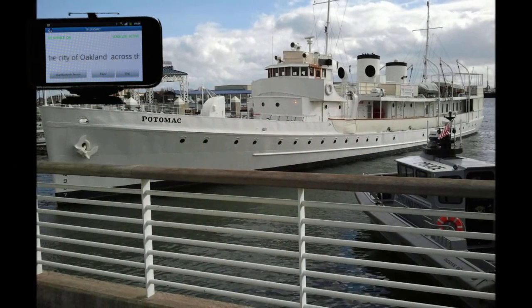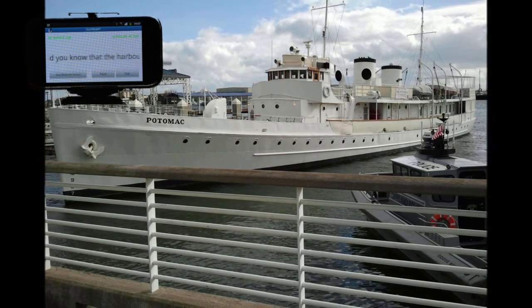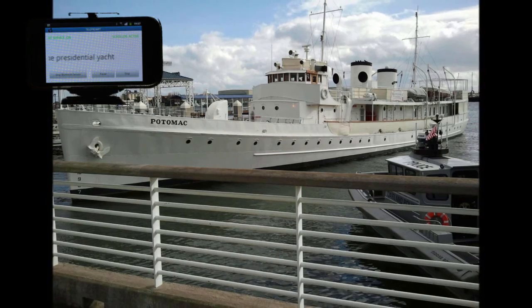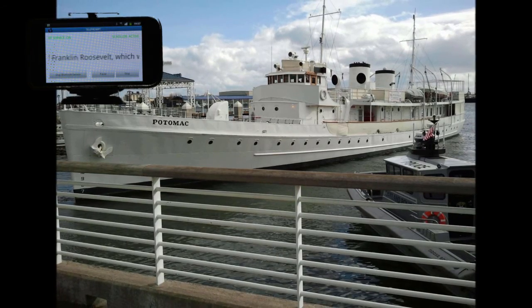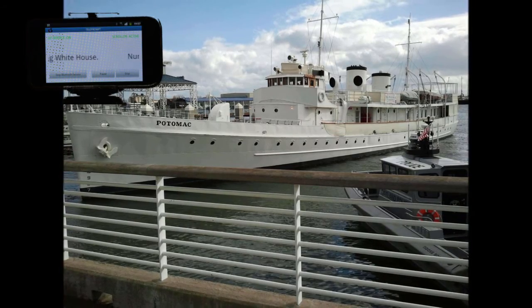First up, the city of Oakland, across the bay from San Francisco. Did you know that the harbour is home to the USS Potomac, the presidential yacht of Franklin Roosevelt, which was sometimes known as the Floating White House?